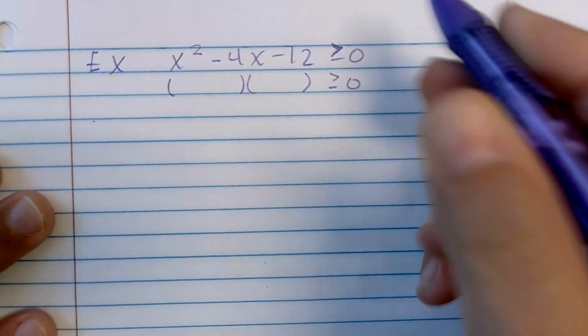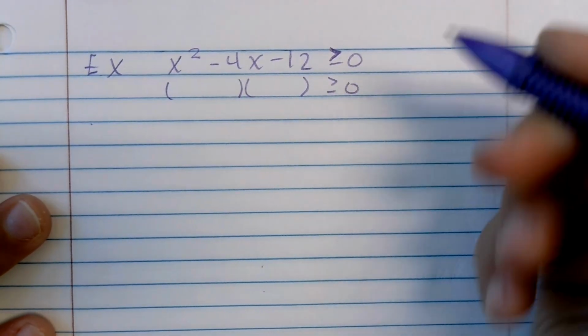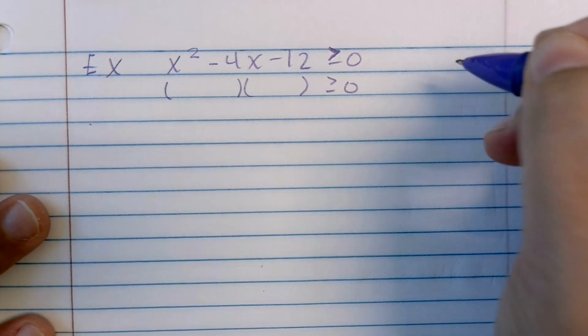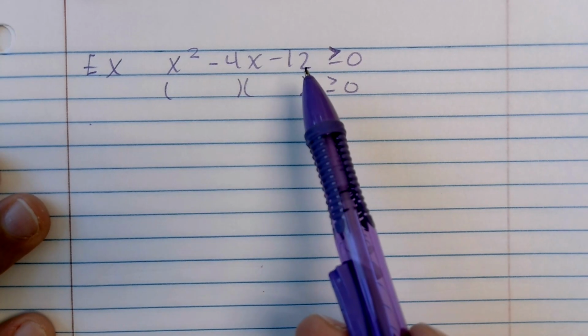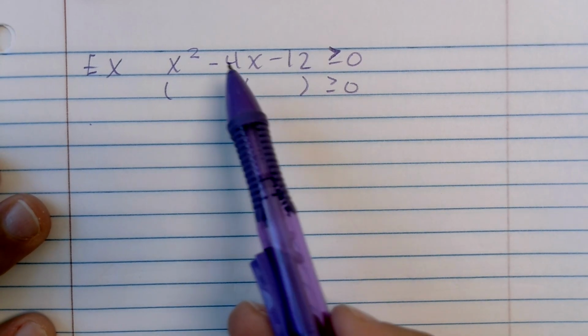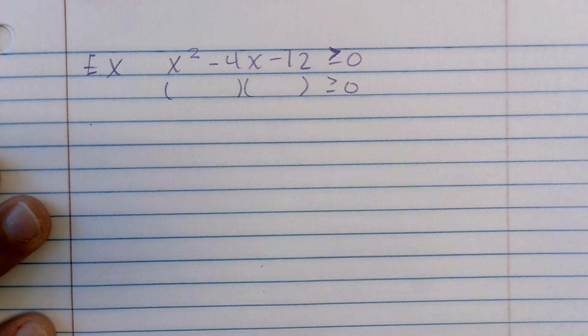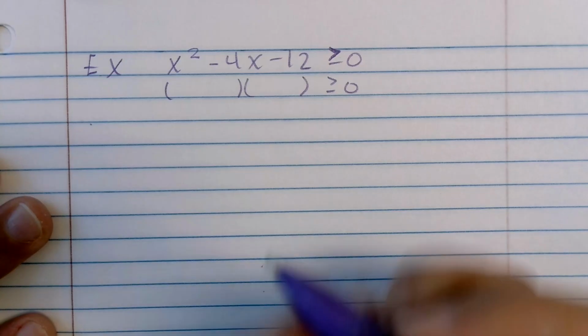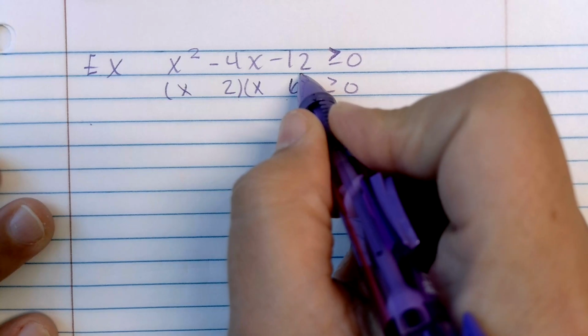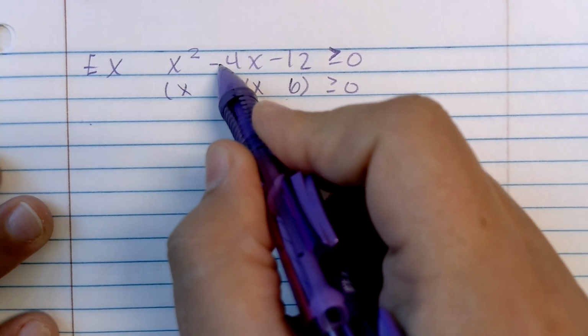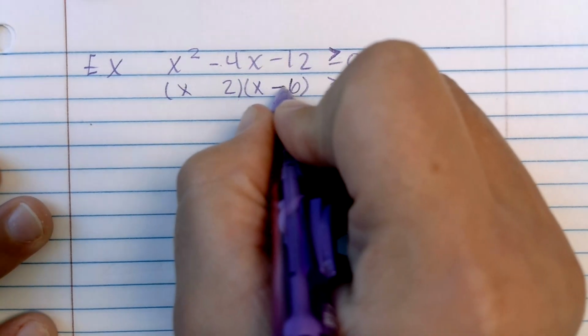Now we're getting to a point where you should be able to factor this in your head. I did teach you how to use the t-chart and factor it, but you should know some multiples of 12. So the common one is 3 times 4. Is 3 times 4, when we add it together or when we subtract their differences, going to give us 4? No. So I would try maybe 6 and 2. 6 times 2 is 12. And then remember the sign in the middle keeps with the bigger number.